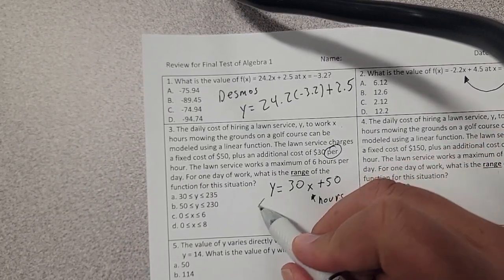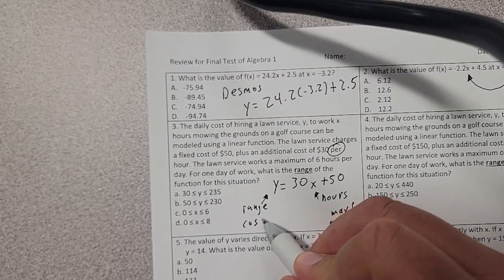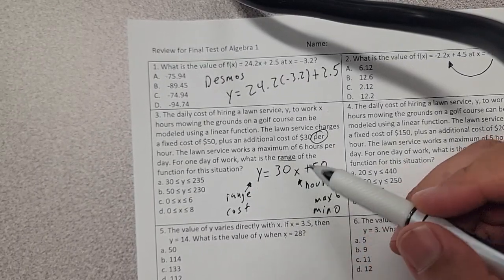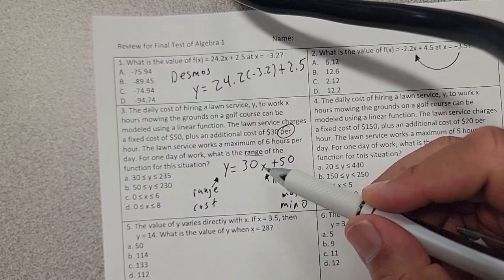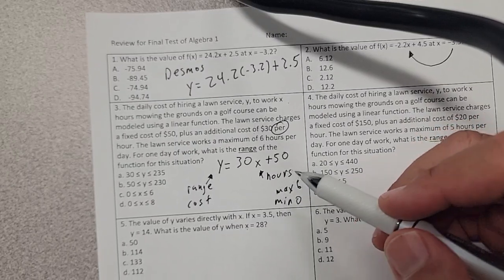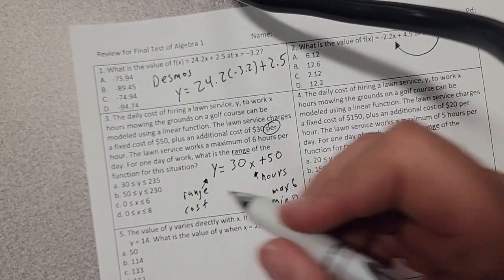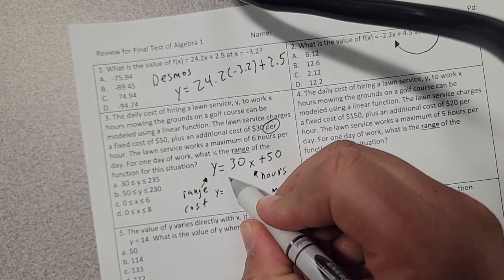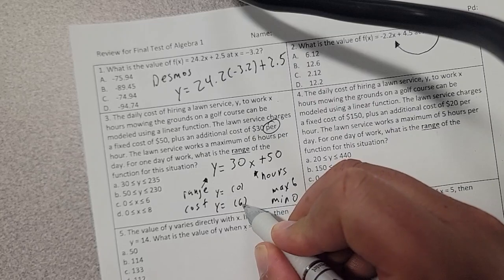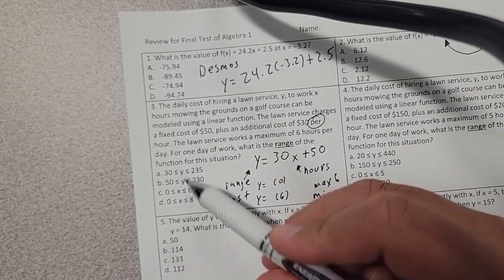So my range, which is what it's asking for, is the cost. So what I have to do, again, put this in decimals, go to y equals 30, and then put parentheses 0 plus 50. Okay, if I put 0 hours, and then let's say that we put 6, so you have to do it 2 times. So y equals the equation with the parentheses 0, and then again y equals the equation with the parentheses 6. You're going to type this in with these numbers, and then you're going to find out what is your range.